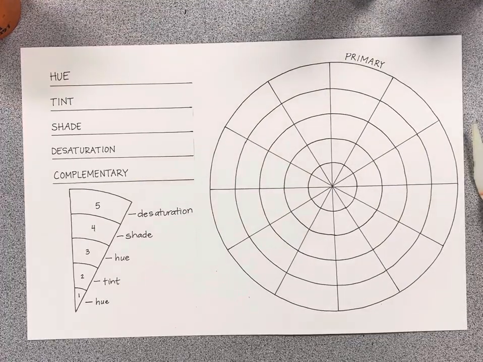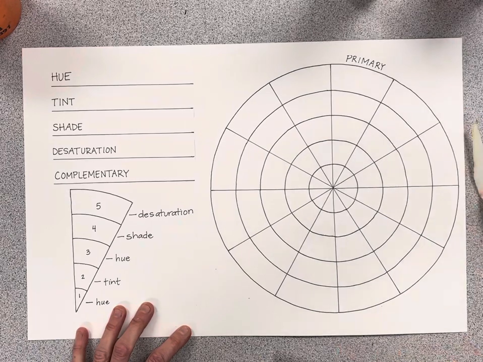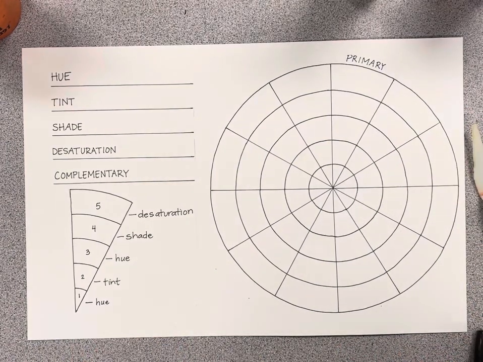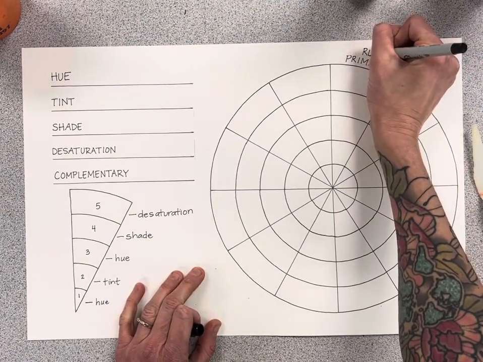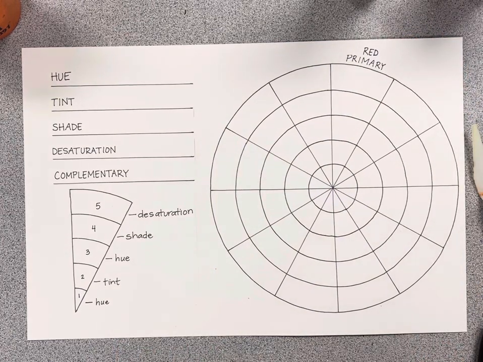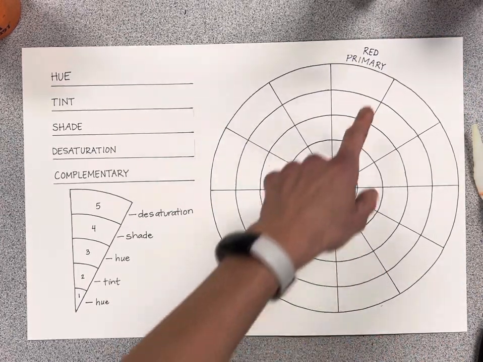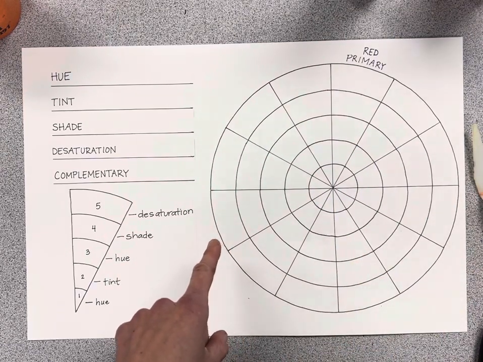Right, here's how we do the color wheel. We have 12 sections. We have primary listed as our first. The color wheel goes primary. We're going to start with red here. And we have 3 primaries: red, we'll have yellow, we'll have blue. Oh, it's going on this way.